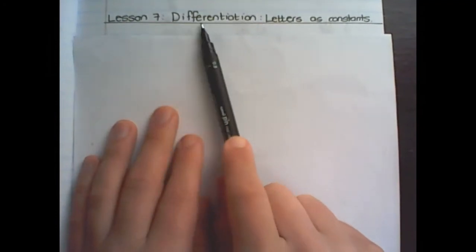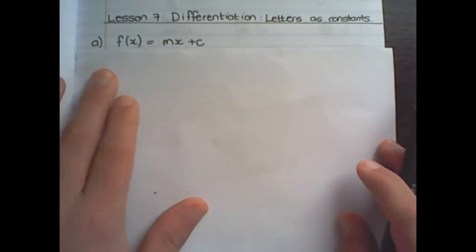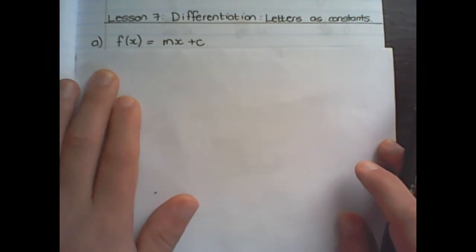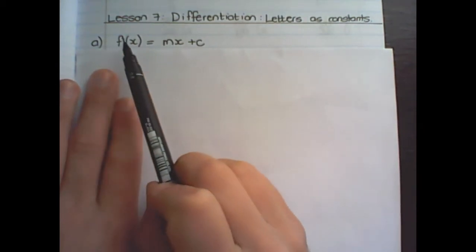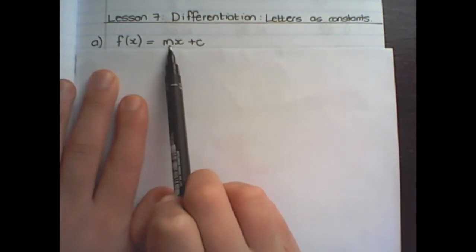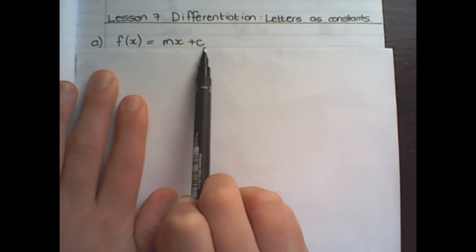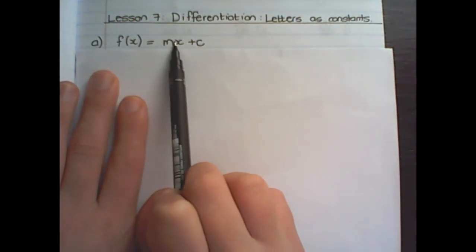In this lesson, we will differentiate letters as constants. Let us start with the linear expression. We have f(x) = mx + c. In the previous lessons, we have learned that the first derivative is the gradient. Because this is a linear expression, we know that the first derivative would be equal to m.